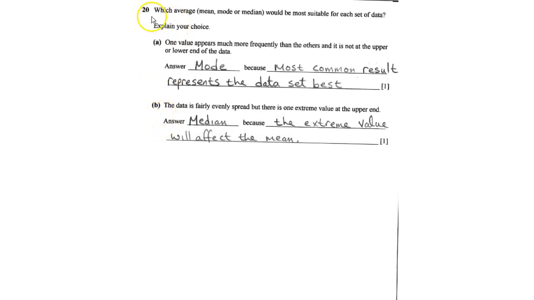Okay, for 20, it says which average, so you've got a choice of mean, mode or median, would be most suitable for each set of data. Explain your choice. So when one value appears much more frequently than the others, it is not at the upper or lower end of the data. So remember, mode means most common, so that if it's most common, it will appear more frequently. So the answer to that is mode, because the most common result represents the data set best.